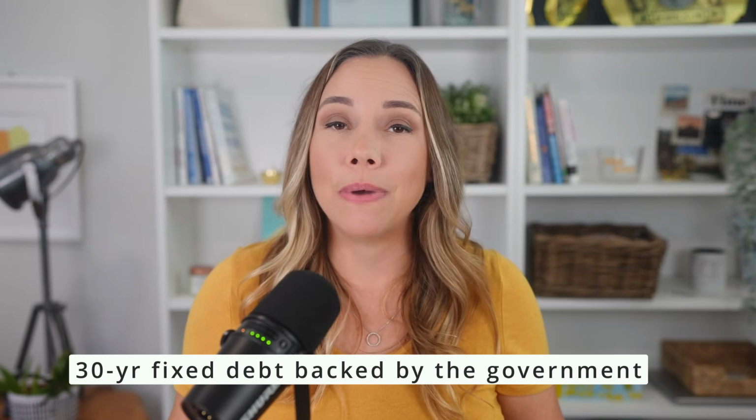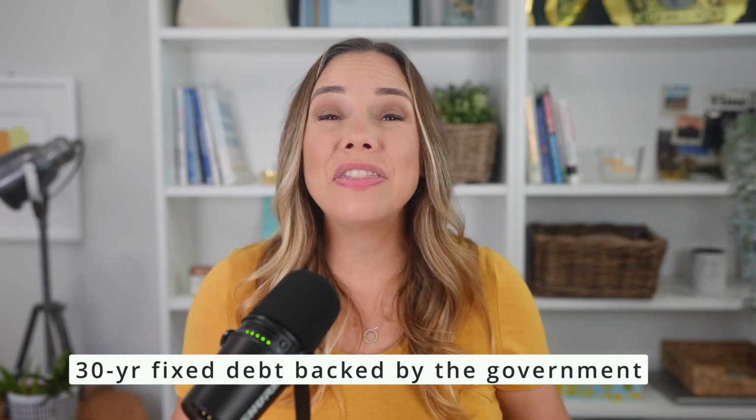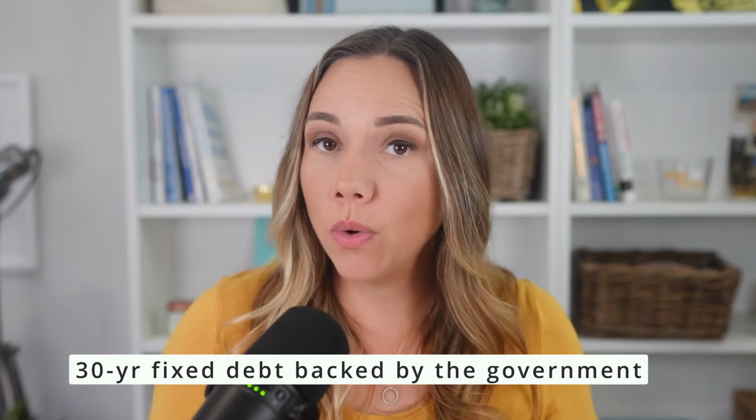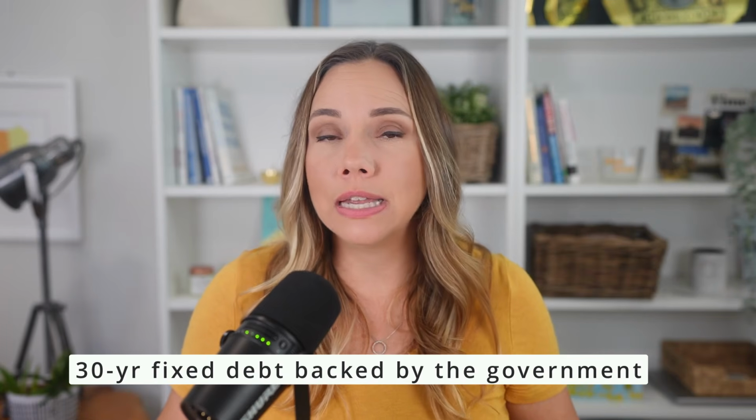The second pro is the structure. Conventional loans are backed by Fannie Mae and Freddie Mac, which means that the guidelines are predictable. Everyone knows the rules, and you can usually tell if you're going to qualify or not based on just a few pieces of your financial information.